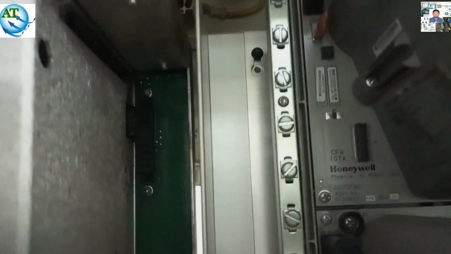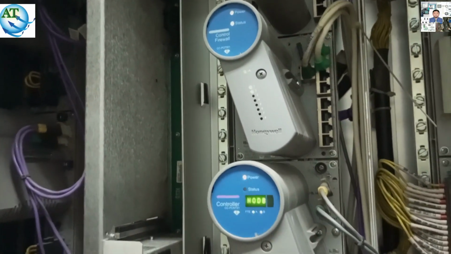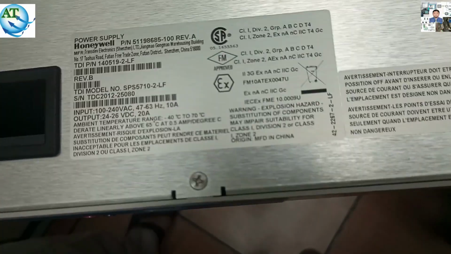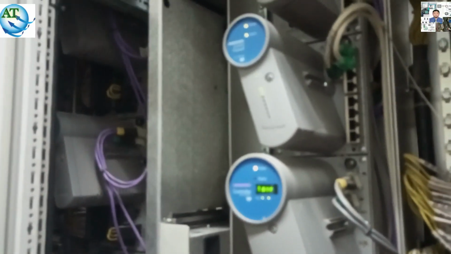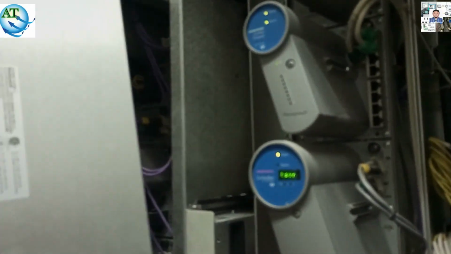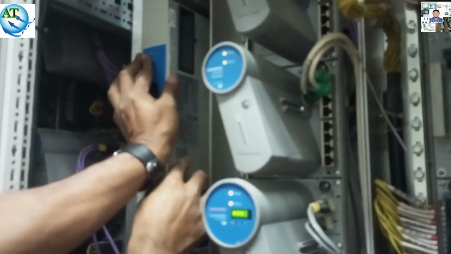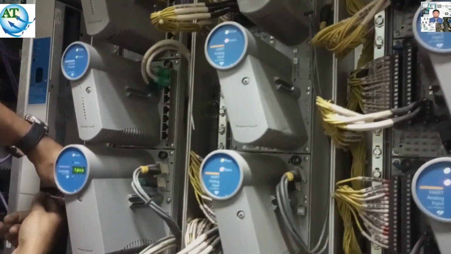We have inserted only one power supply unit, because suddenly both power supplies were damaged. You see, this is the power supply unit that we already replaced with a new one, because the existing two power supply units were damaged. Now we are inserting another power supply unit and switching on the power.